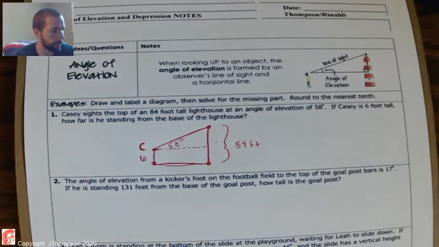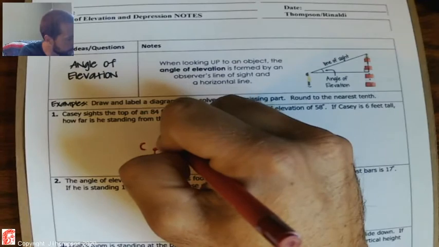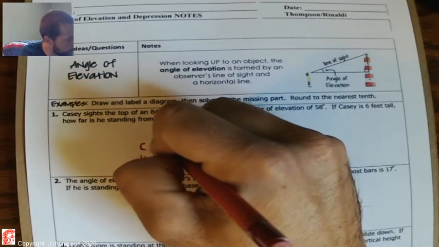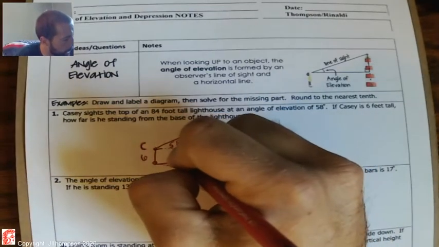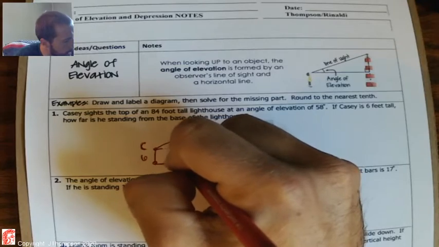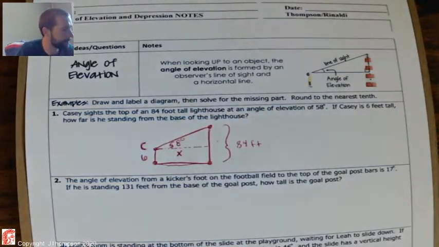All right, so there's our picture. We're trying to figure out how far Casey is standing from the lighthouse. That's going to be x, the horizontal distance.